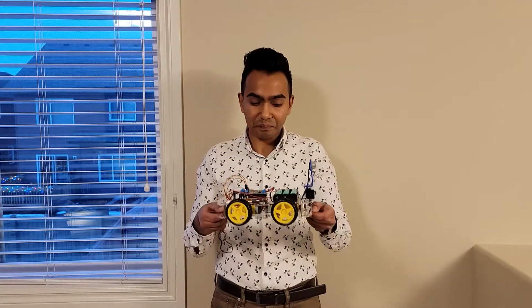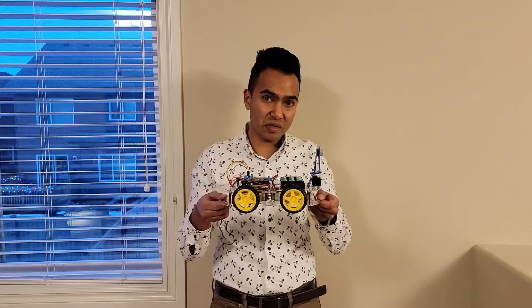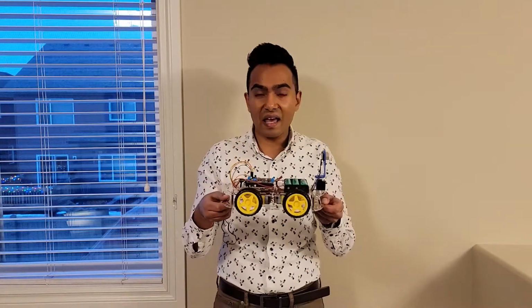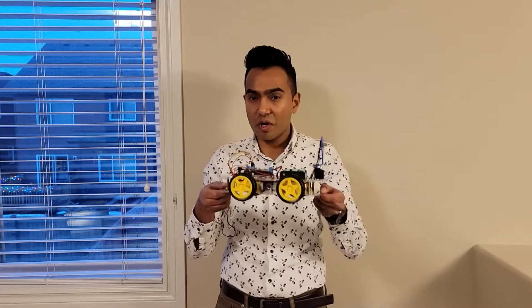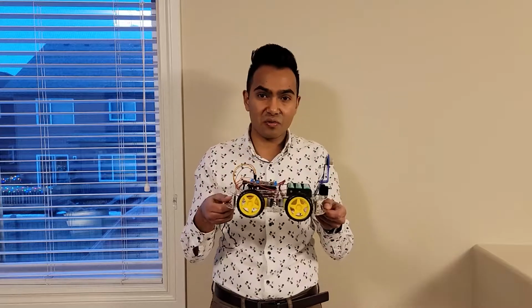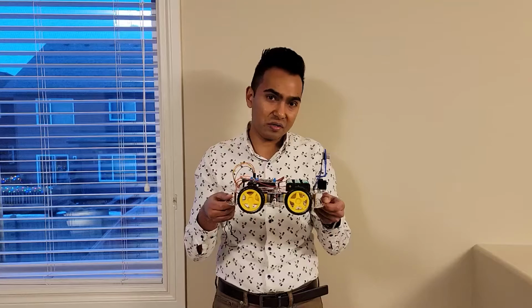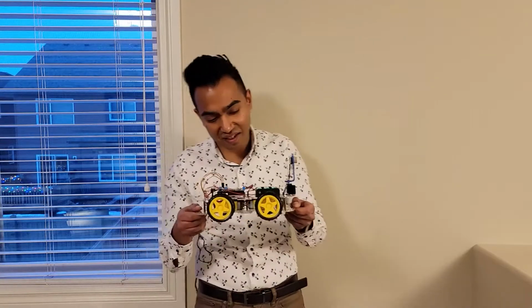stops moving. He first moves the servo to the 0-degree position, which moves it left and takes a distance reading, and then he moves the servo to the 180-degree position, which is looking right, and takes another distance reading, and then makes a decision as to where to turn and what to do in order to get out of the pickle that he's found himself in.